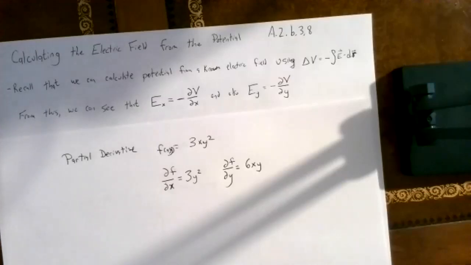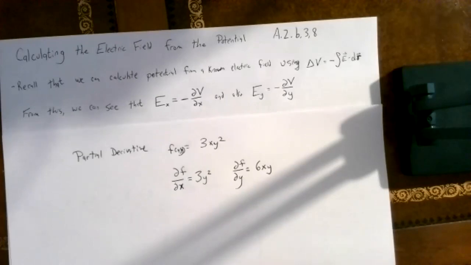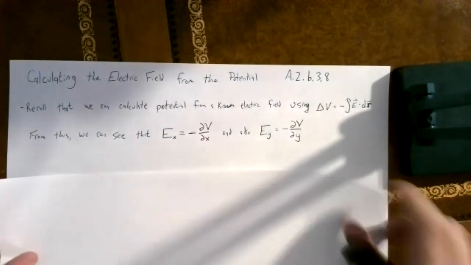One of the problems tonight has a quick calculation of the partial derivative. But if you can do regular derivatives, you can do partial derivatives.